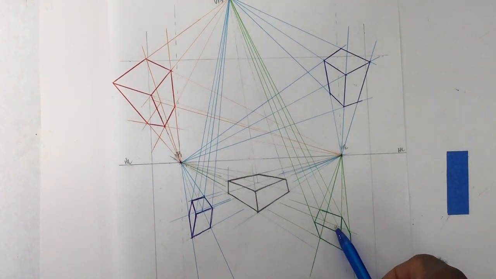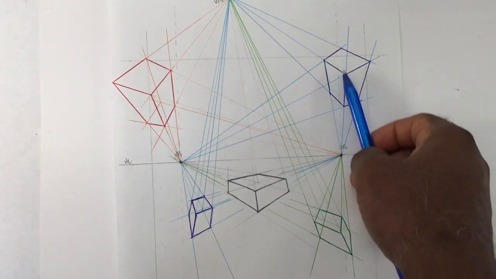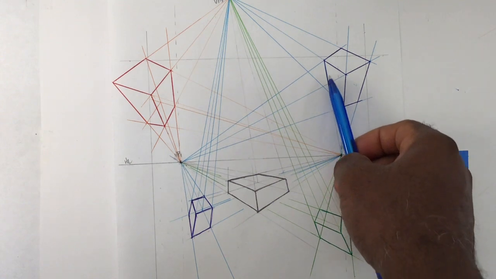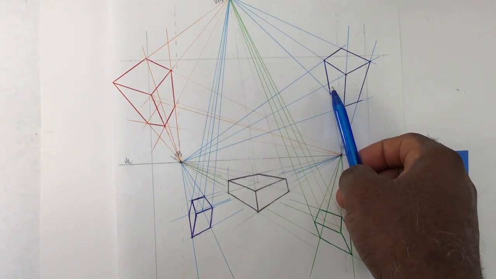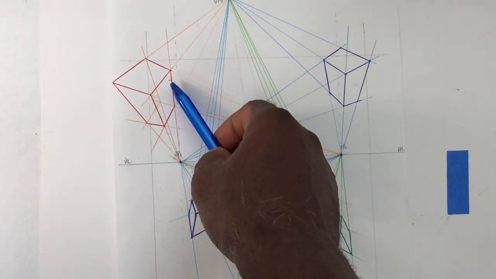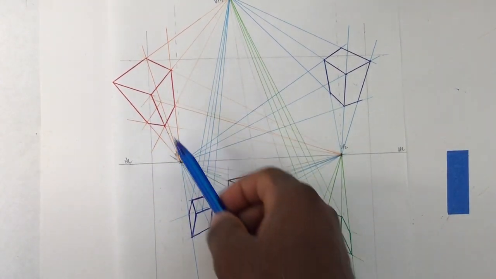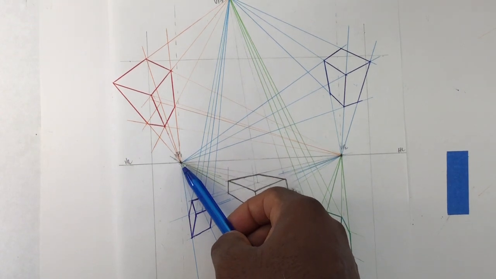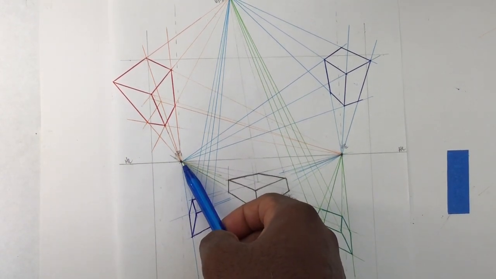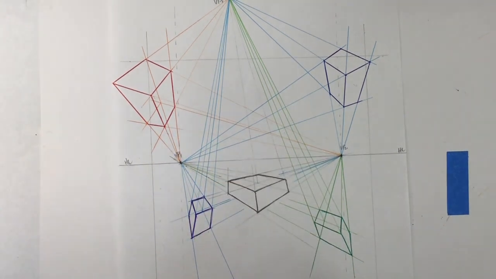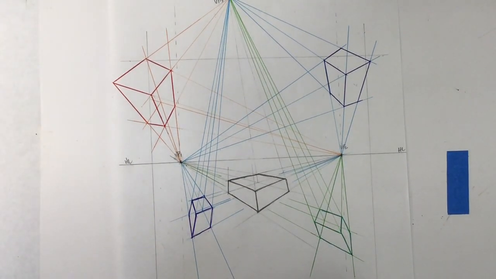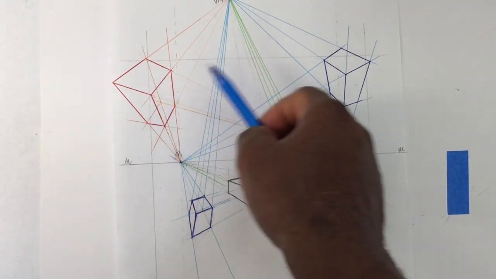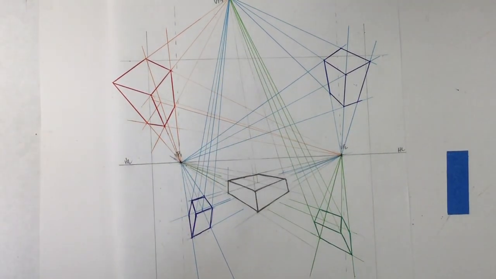More of this box is outside the border, so this is experiencing some substantial distortion. And then in this particular case, we have a box that is completely outside the border on the other side of the vanishing point, and it is experiencing complete and total distortion. All right, so even though the box is nicely drawn, it's a distorted box.